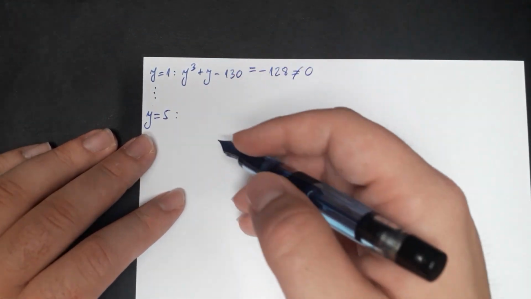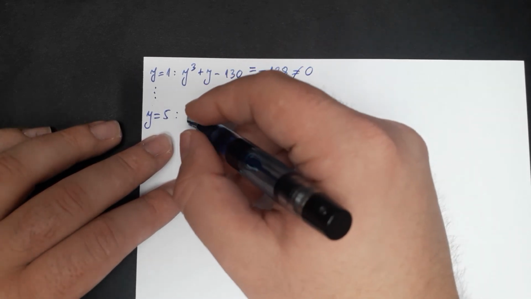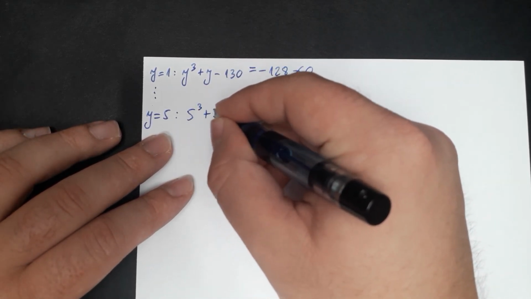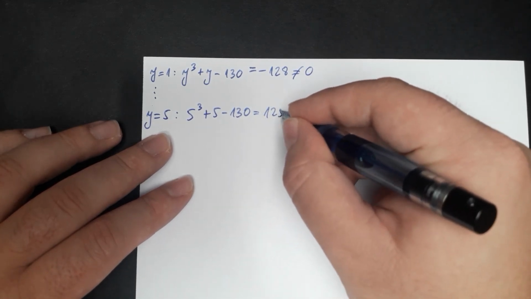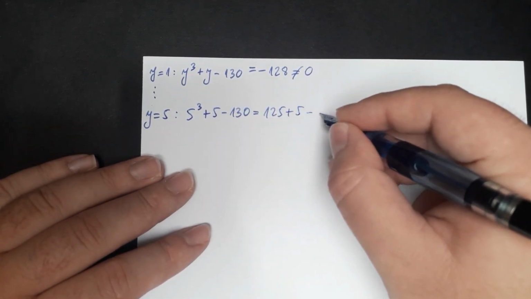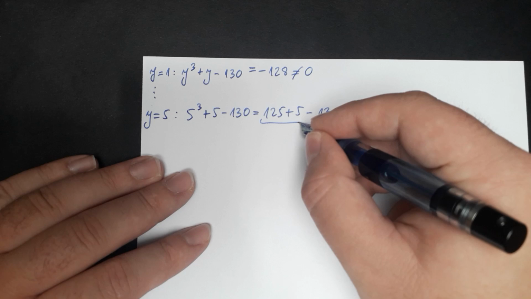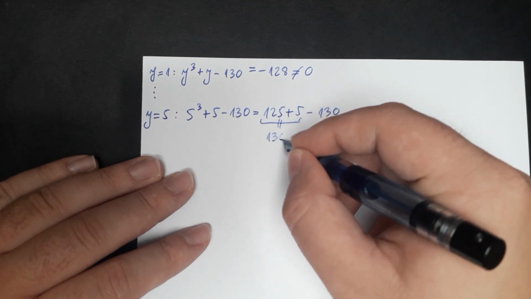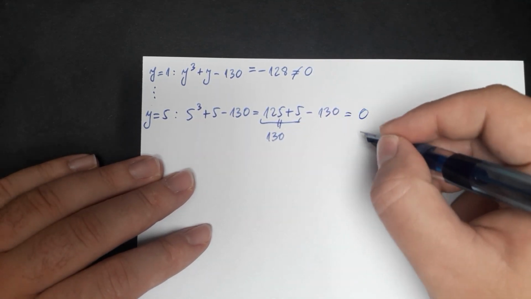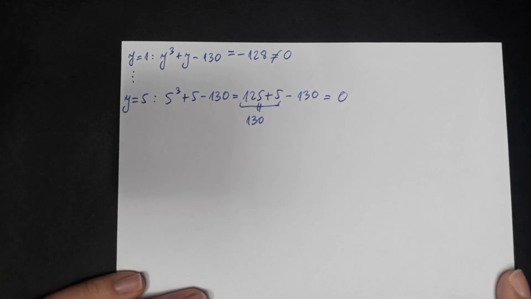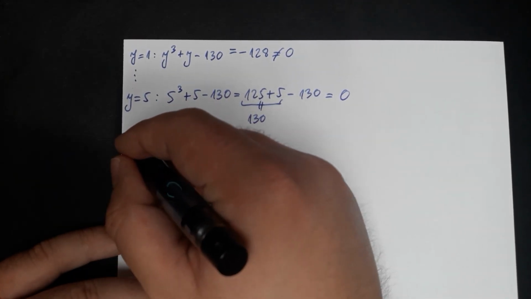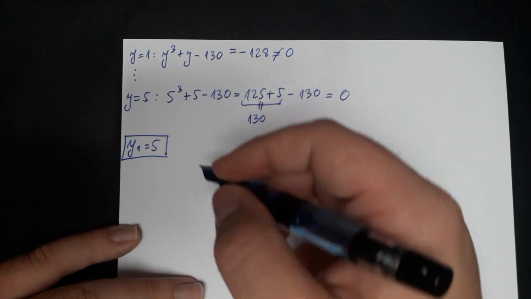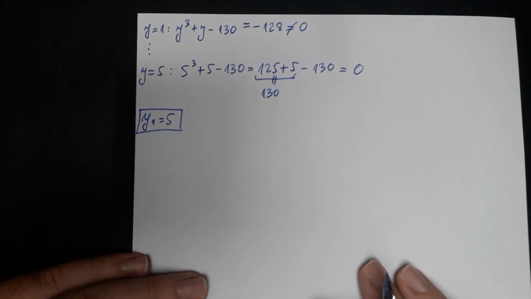Now, when we test y equal to 5, we get that 5 cubed plus 5 minus 130 is equal to 125 plus 5 minus 130, and this is equal to 0. So we have one solution of the equation, y1 is equal to 5.